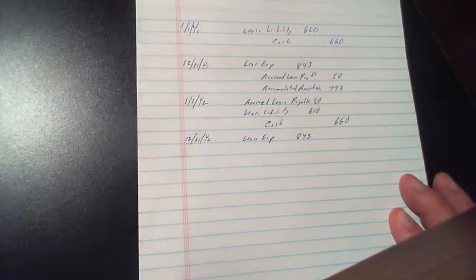All right, so now at the end of year 2, we're going to do this again. We're going to have the lease expense. And once again, it's going to be the $843. We're going to have accrued lease payable.